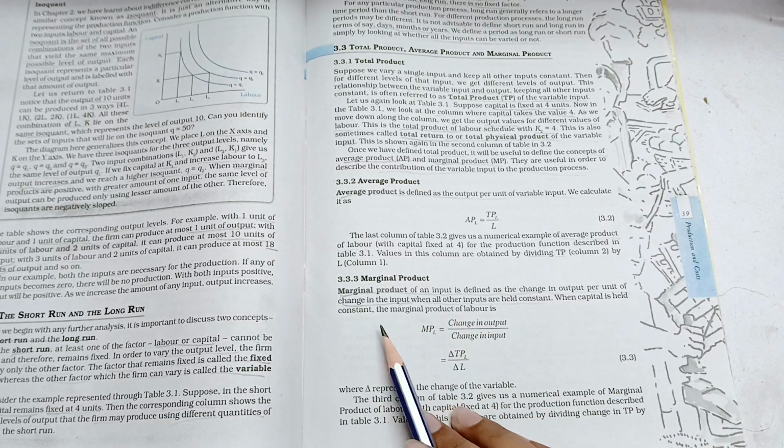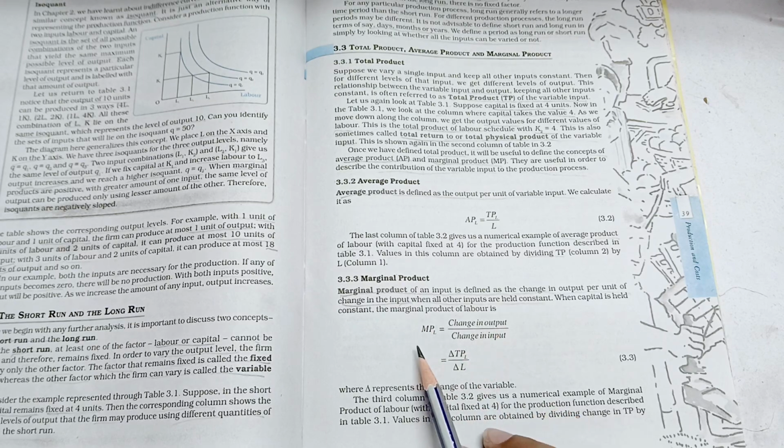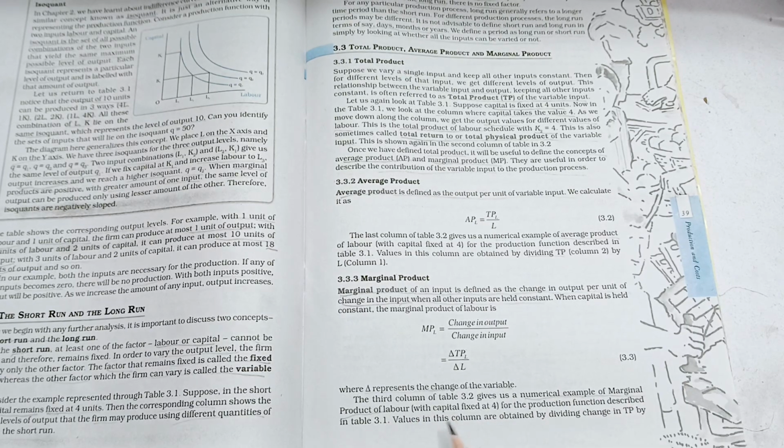When capital is held constant, the marginal product of labor is MP of L equals change in output by change in input, equals del TP L by del L, where del represents the change of variable. The third column of table 3.2 gives us a numerical example of marginal product of labor with capital fixed at 4 for the production function described in table 3.1.